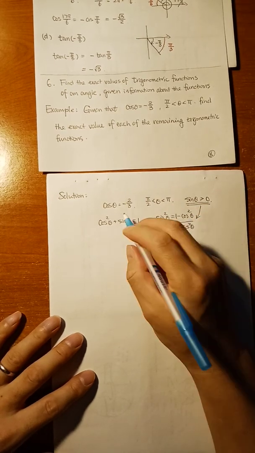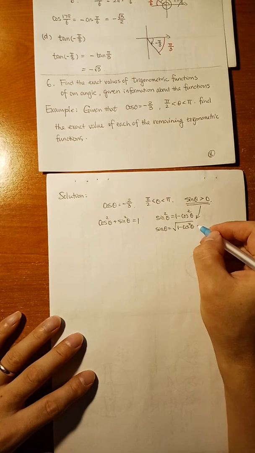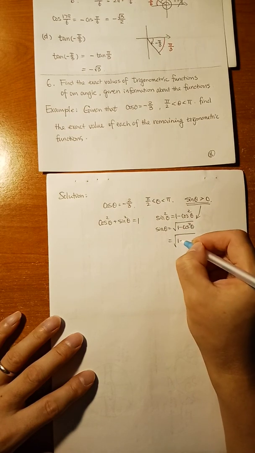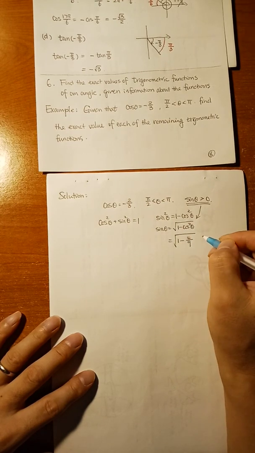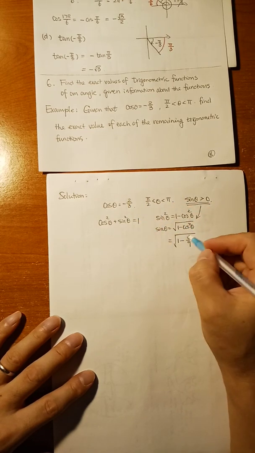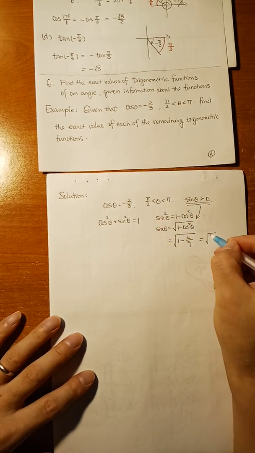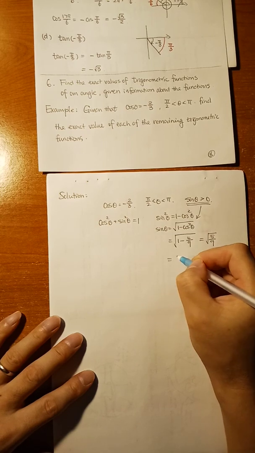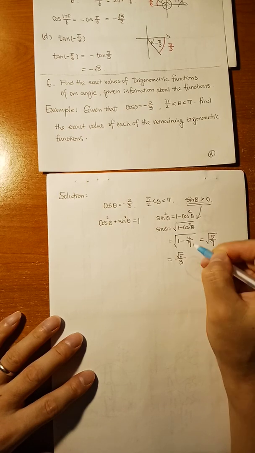Okay, cosine theta is negative 2 over 3. So cosine squared theta is 4 over 9. You square it, the negative sign disappears. You get 4 over 9. 1 minus 4 over 9 is 5 over 9, so the square root is square root of 5 over 3. So this is sine.